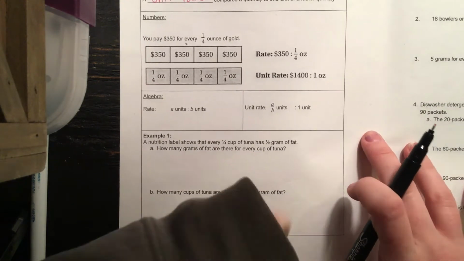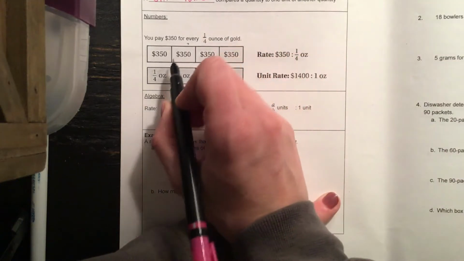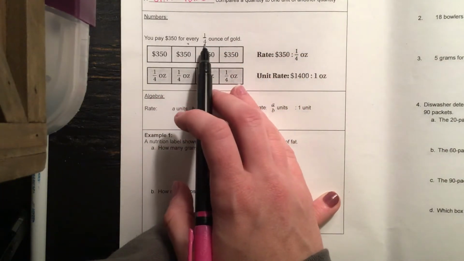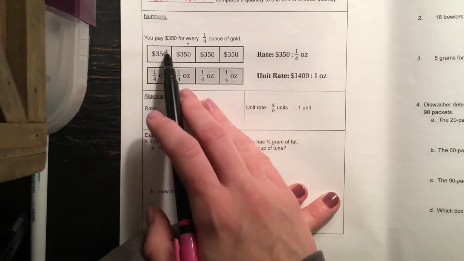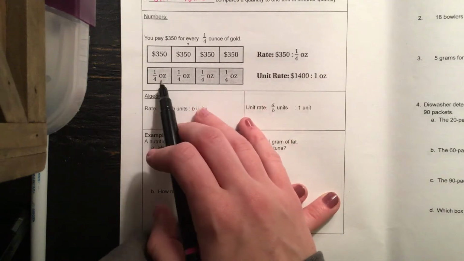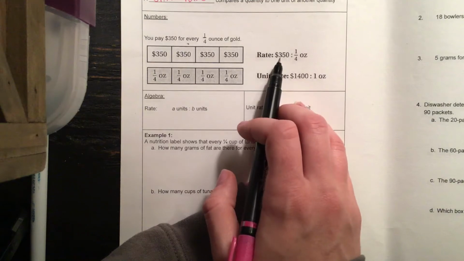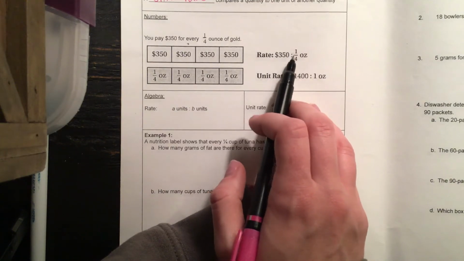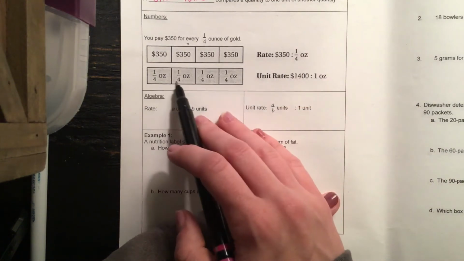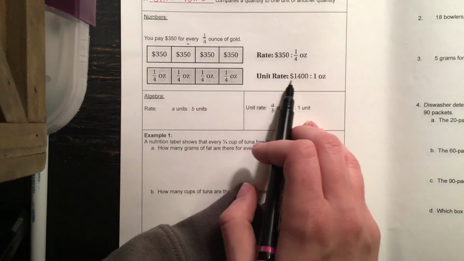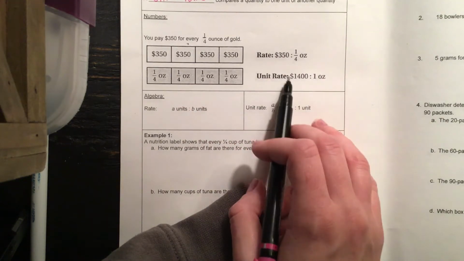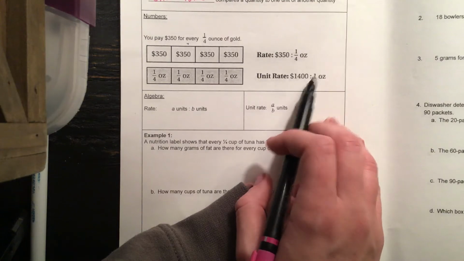So an example with numbers is you pay $350 for every 1/4 ounce of gold. So here we have it matched up. For 1/4 ounce, you pay $350. So the rate as a ratio is $350 to 1/4 ounce. Then this unit rate we found by making this 1/4 ounce into 1 whole ounce.